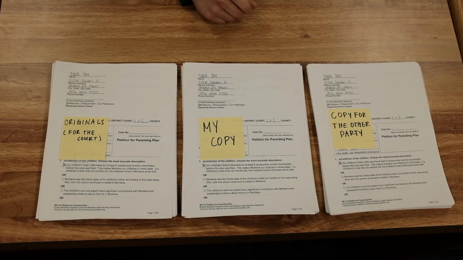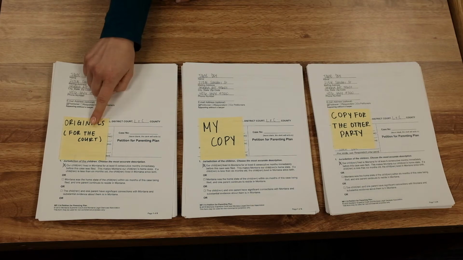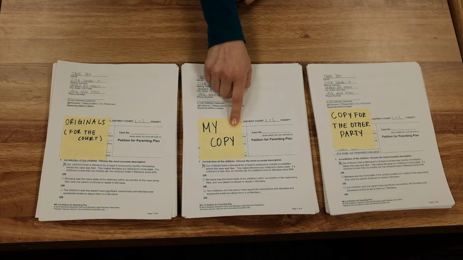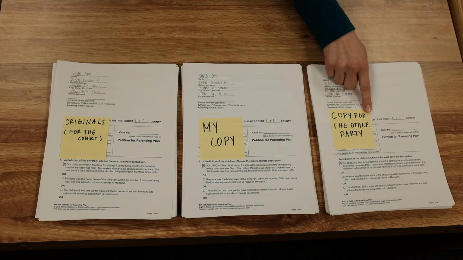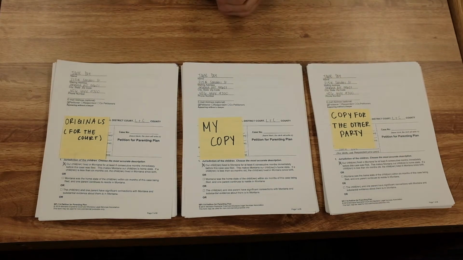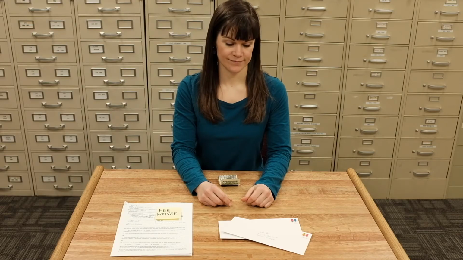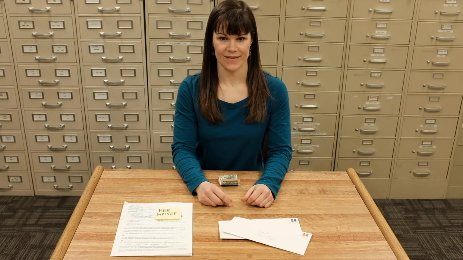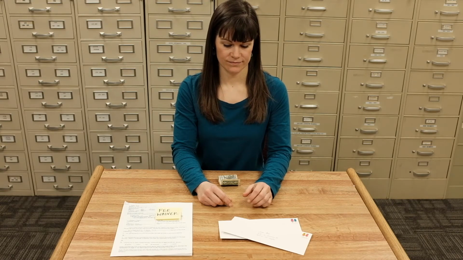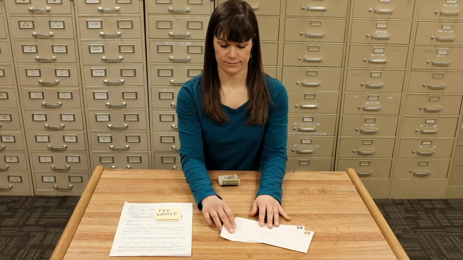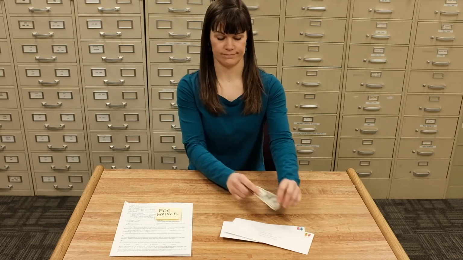Generally speaking, you will need to make 3 complete sets in addition to your original set of forms. The originals for the court, a copy for your records, a copy for the other party, and depending on the type of case, you may need 1 or more additional copies. In addition to copies for some filings, you may need to remember to bring self-addressed stamped envelopes, and of course, don't forget the filing fee. You can find filing fee information by calling the courthouse, visiting the court's website, or contacting a self-help law center.